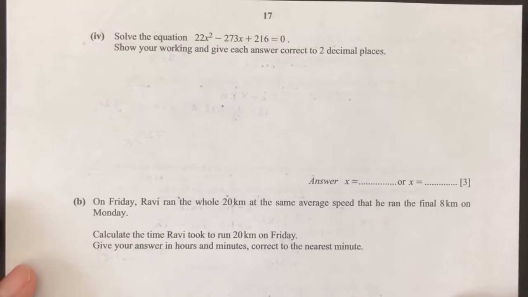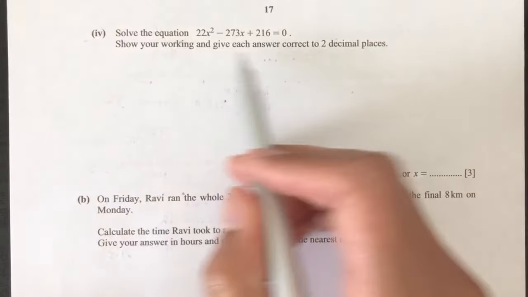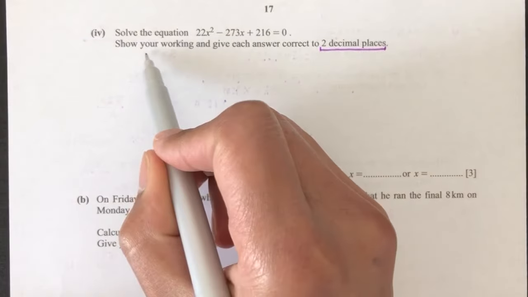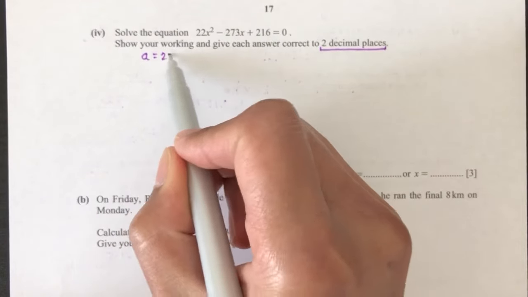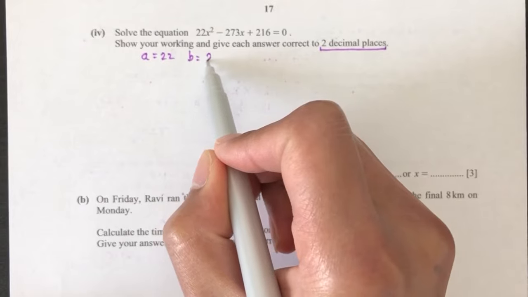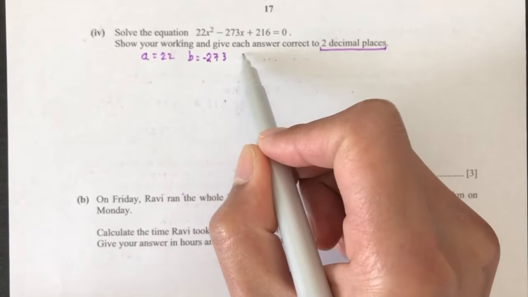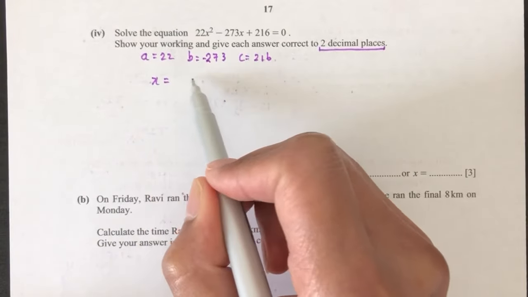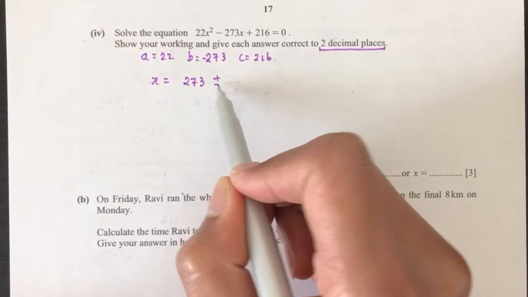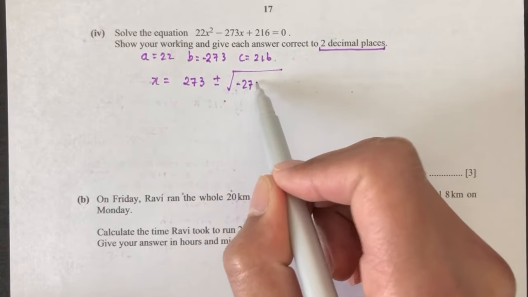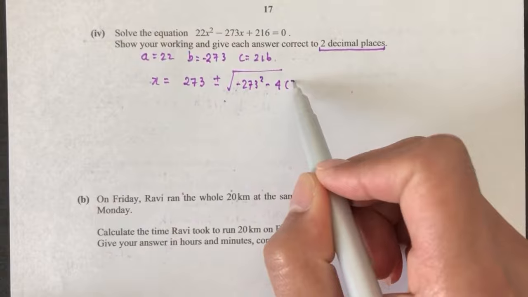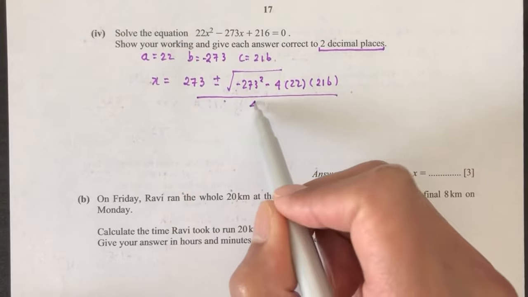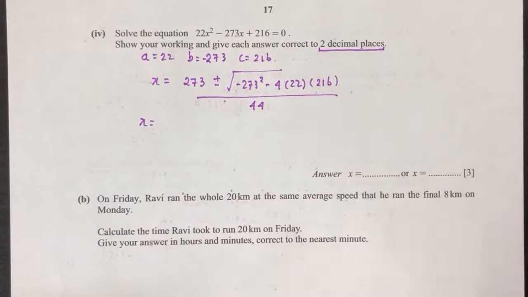Moving on to part 4. Solve this equation, giving your answer correct to 2 decimal places. When you see this, you know that you have to use your formula. So let's say a will be equal to 22, b equal to minus 273, c is 216. Now the formula will be x equals minus b, which will be this, plus minus the square root of 273 squared minus 4 times a times c, divided by 2a, which will be 44. Now let's simplify.